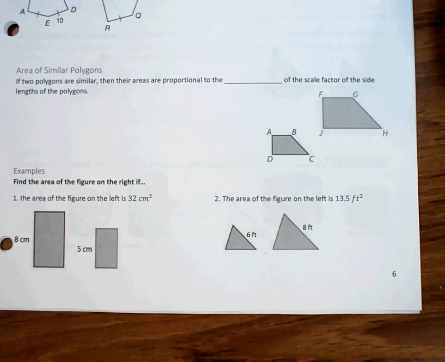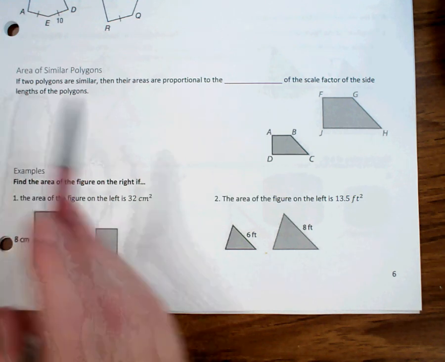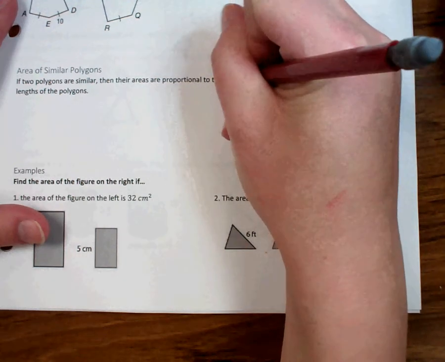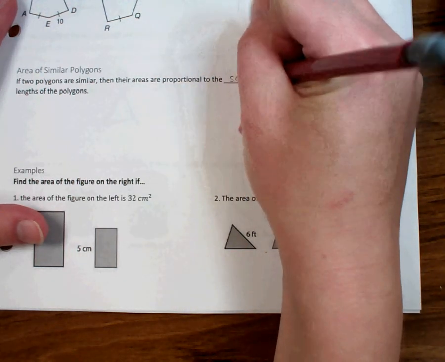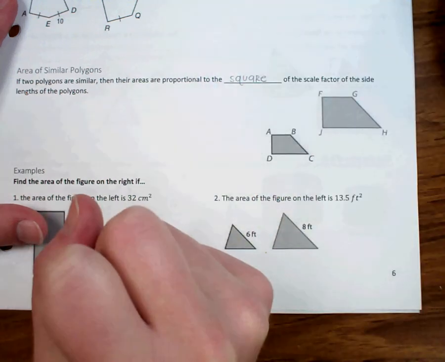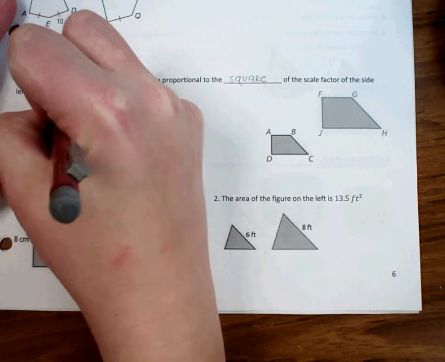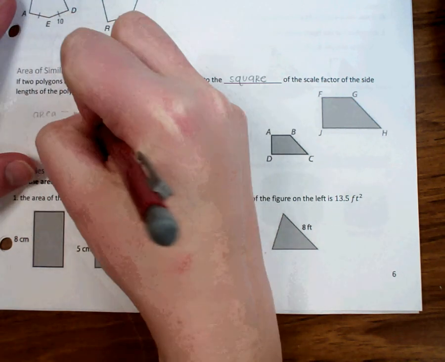We're also going to talk about the area of similar polygons. Remember, perimeter measures one dimension, and the scale factor is equal to the ratio of the perimeters. For the area, it says if two polygons are similar, then their areas are proportional to the square of the scale factor of the side lengths of the polygons. Area measures two dimensions.